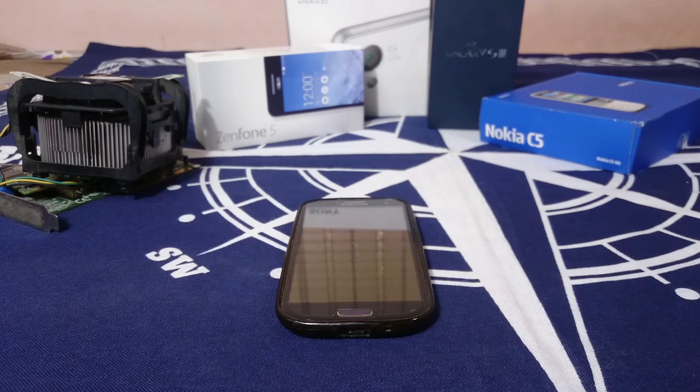Hey guys, it's Kugli again with another ROM review, and this time I've got a very interesting ROM, which I would say is called Nameless ROM version 2.1. So stay tuned for that.